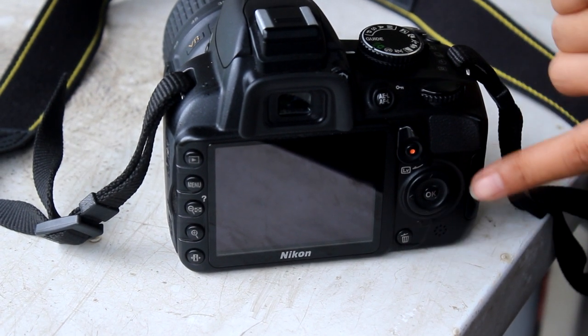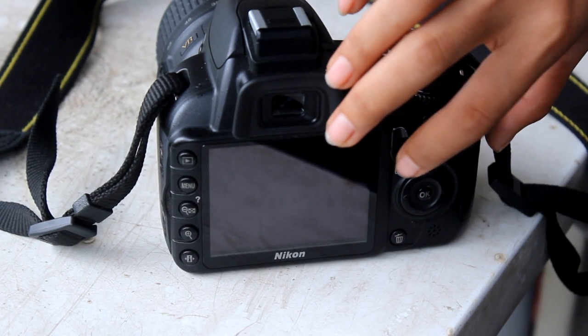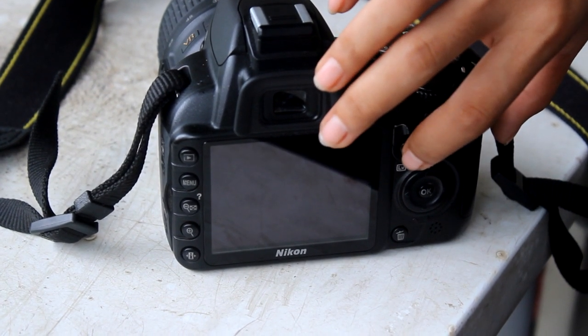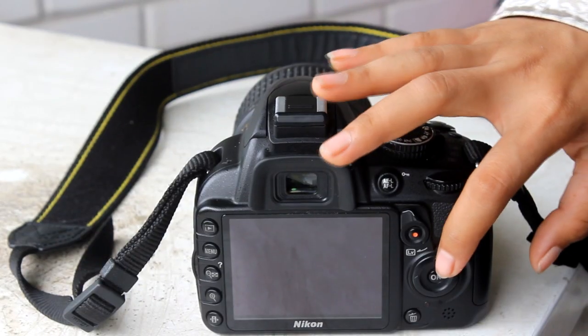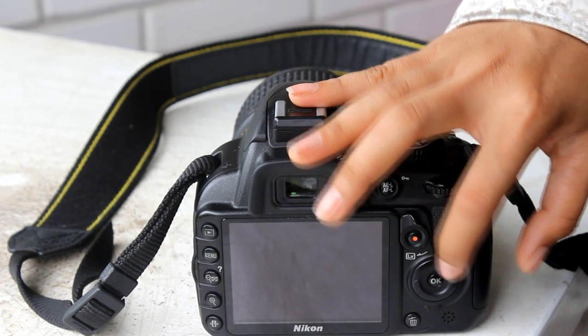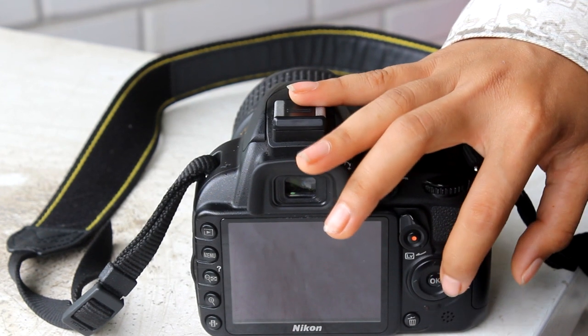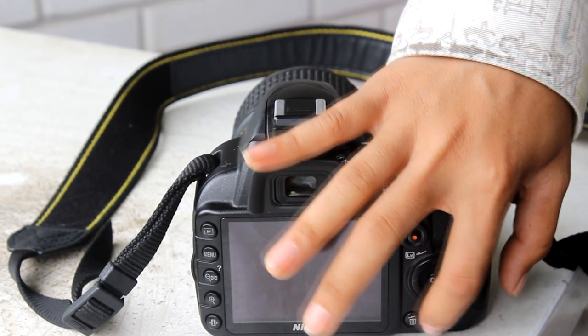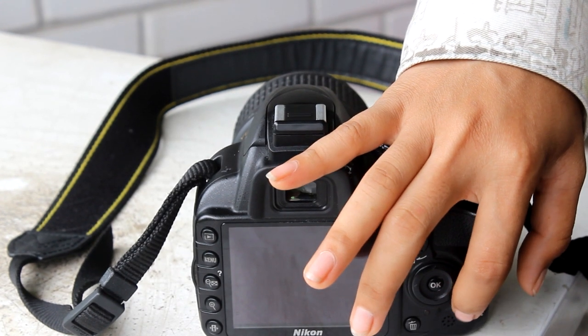Then 8. Movie record. The button function to record video. And 9. OK button. 10. Multi-selector. The button for controlling the camera settings and viewing the photo that we shot. And 11. Speaker. For hearing voice that we have recorded in the video.